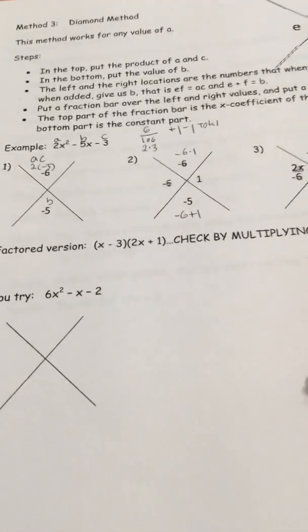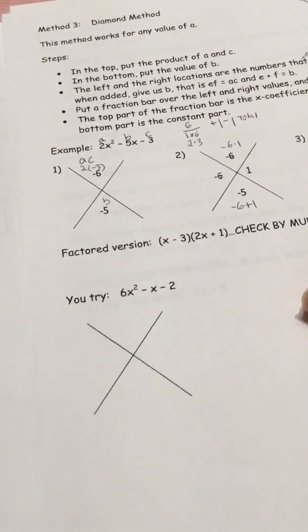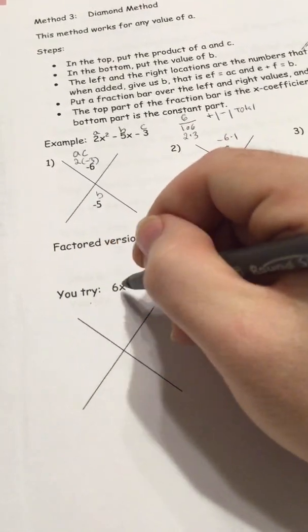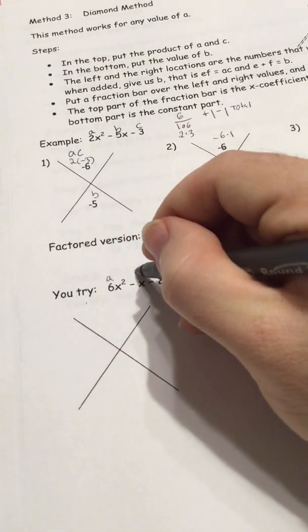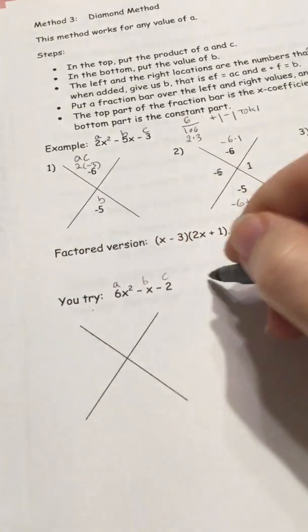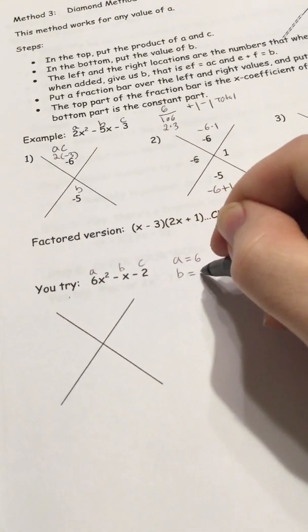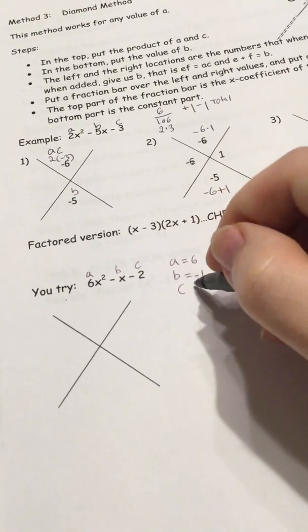Over here. This one's a little bit more complicated, but what they're saying is take our a, which is 6 here, b here is -1, and c is -2.